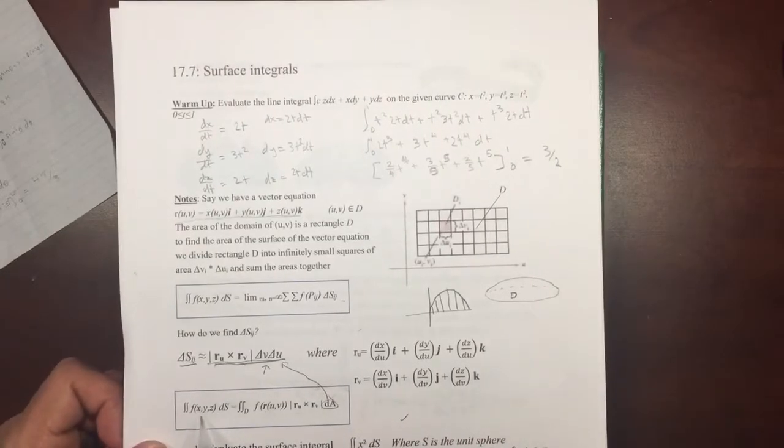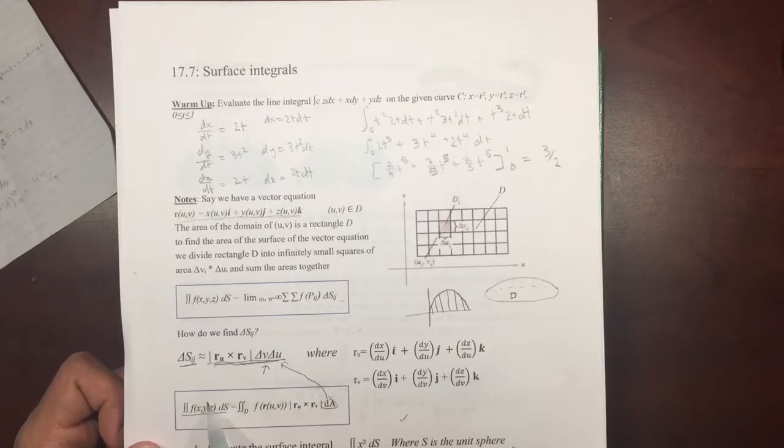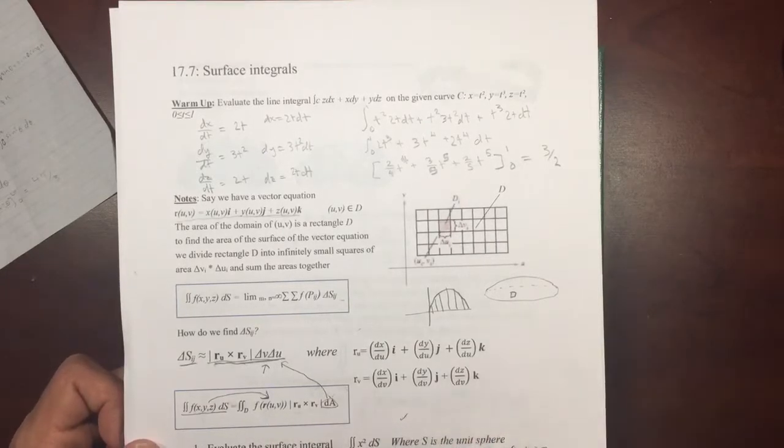And so we initially had this function right here, f of x, y, and z. What we do is we convert that function into basically a function that can be expressed with two variables, whether that be phi and theta, or r and theta, or maybe z and theta.